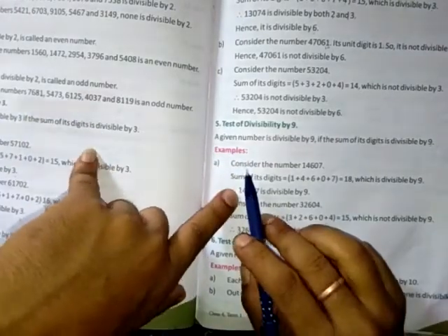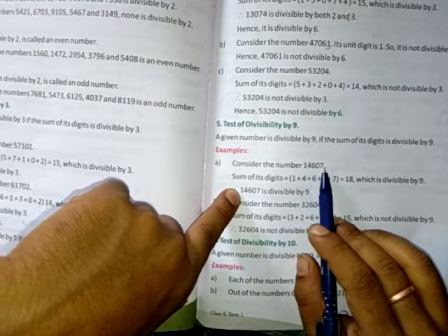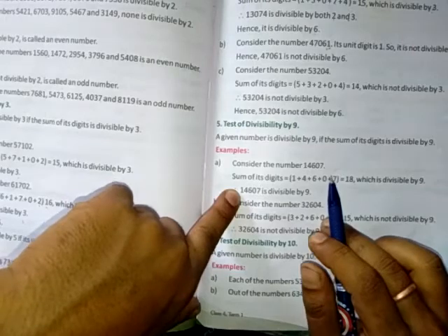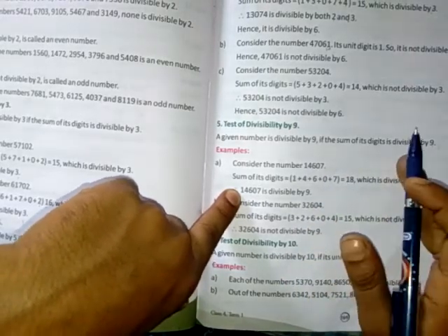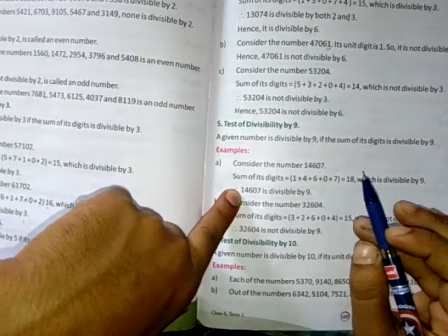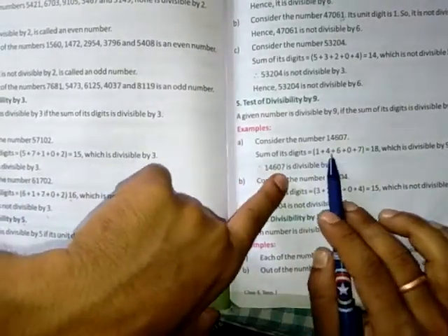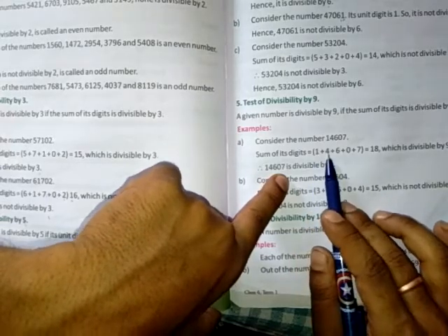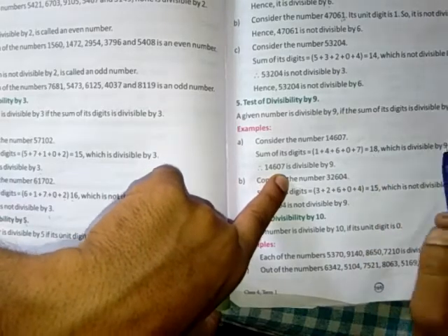So suppose you are considering the number 14607. We have to add all the digits separately. After adding, if that sum is divisible by 9, then only you can say that the whole number is divisible by 9. Are you clear? So the sum of digits of 14607: 1 plus 4 is 5, 5 plus 6 is 11, 11 plus 7 is 18, which is divisible by 9.